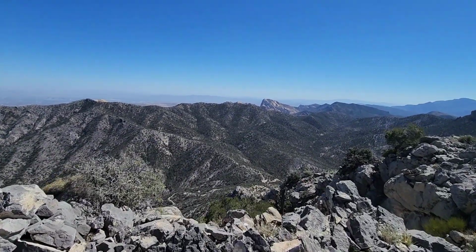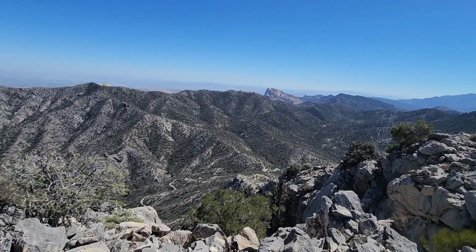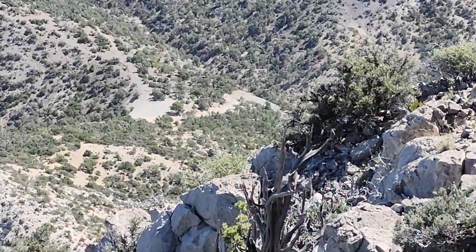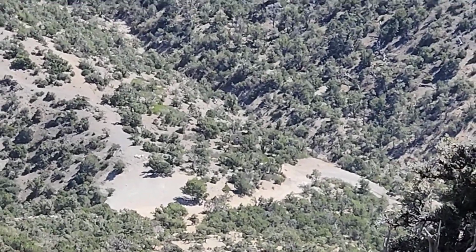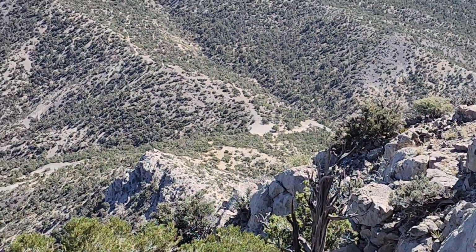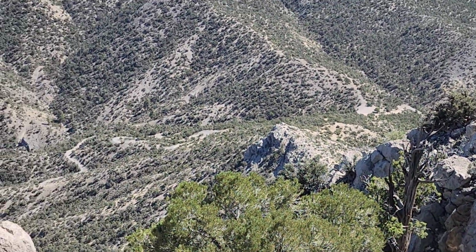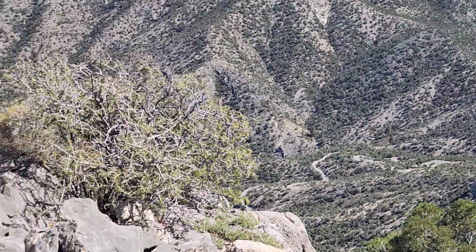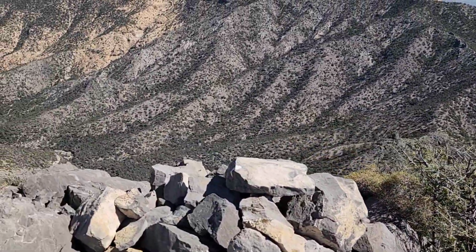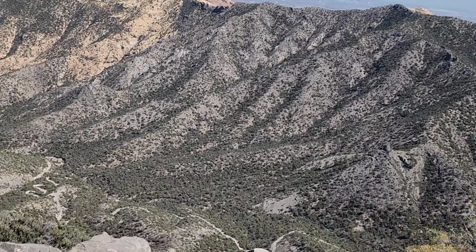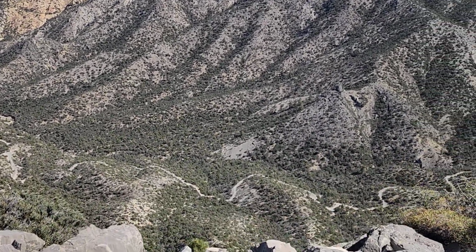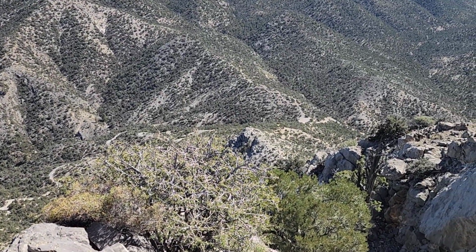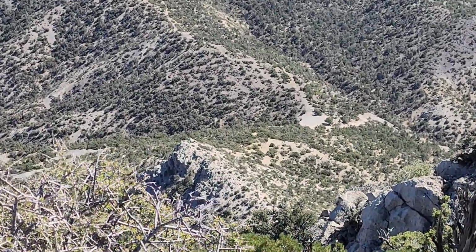So let's go to the edge of the cliff without going over the edge. And there's the Bridge Mountain trailhead. And then you can trace Rocky Gap Road down from the trailhead. And then let's get up here at this summit marker. Yeah, look at this. So there's the Rocky Gap Road from the Bridge Mountain trailhead.